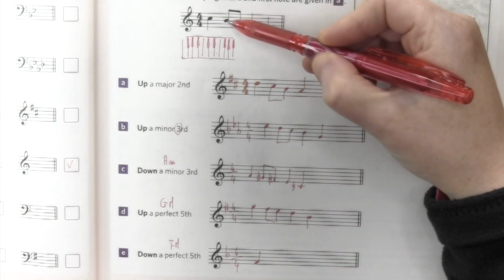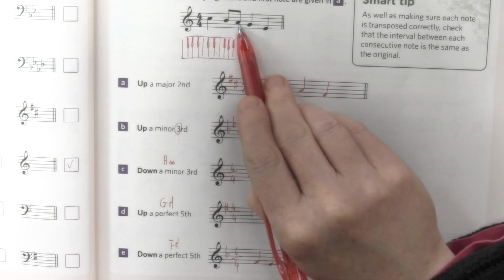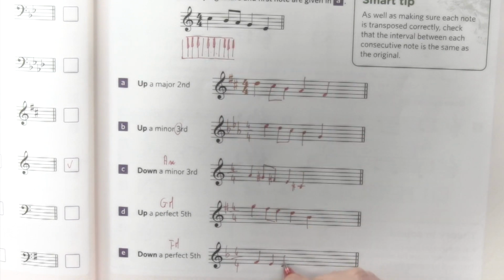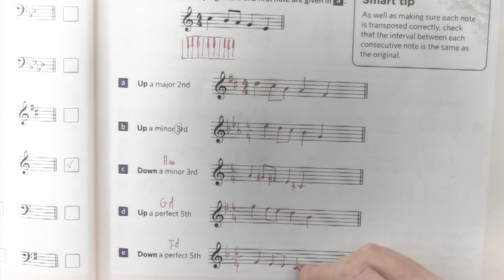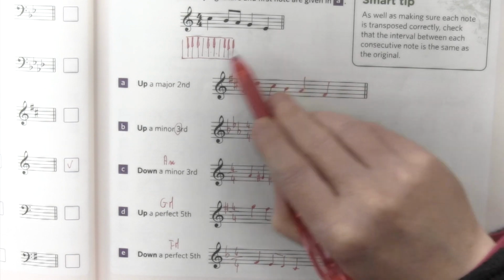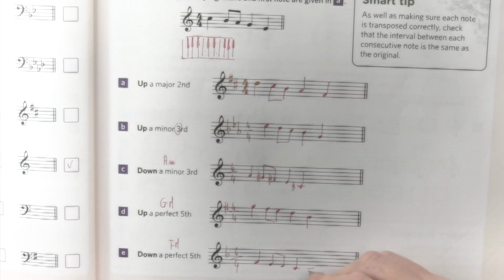Now, a semitone, Mi. A tone, Re. Another tone, Do. A minor third, Do, 1, 2, 3, La. Here it is.